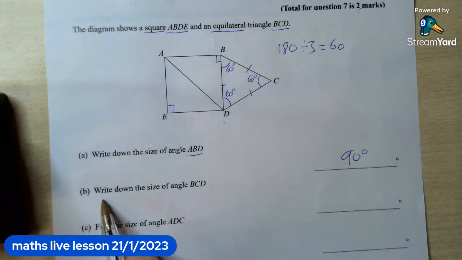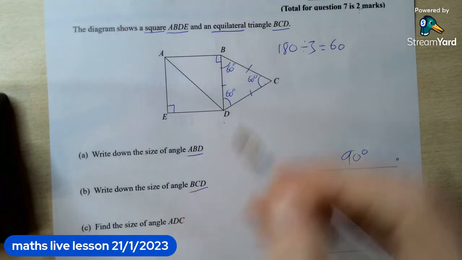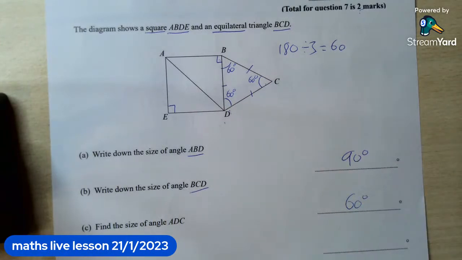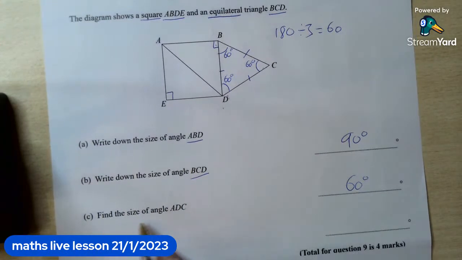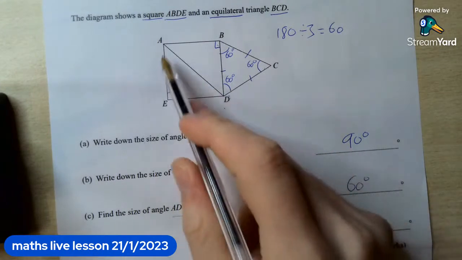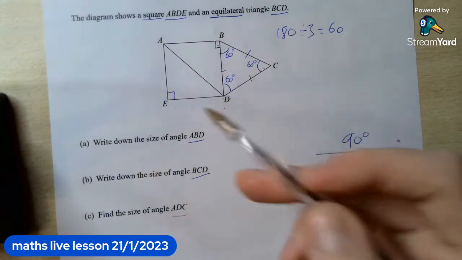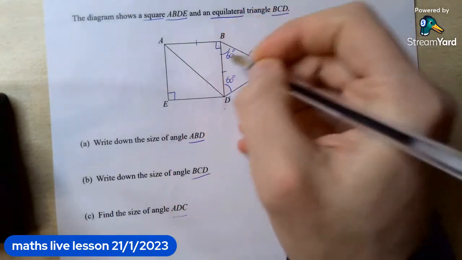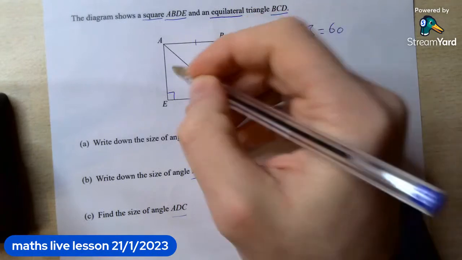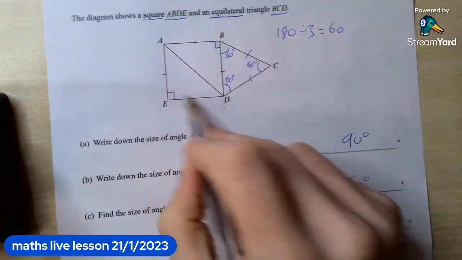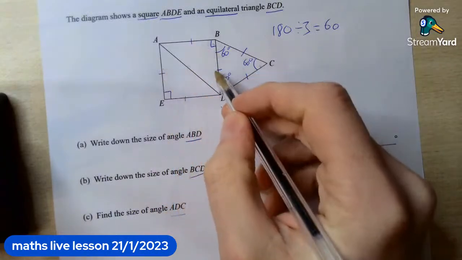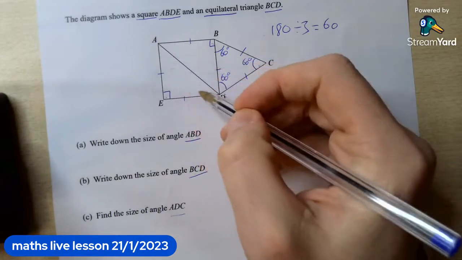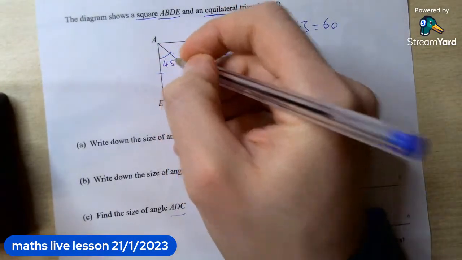Right, next one. Write down the size of angle BCD. BCD, so that'll be 60 degrees. Right. Find the size of the angle ADC. This one is a little bit tricky. You have to do a bit of thinking around it. Okay. So we know these two sides are the same because it's a square, and these two sides are the same because it's a square. So there are isosceles triangles within the square. And if that's 90, those two angles have to add up to 90 as well. So they'll be 45 each.